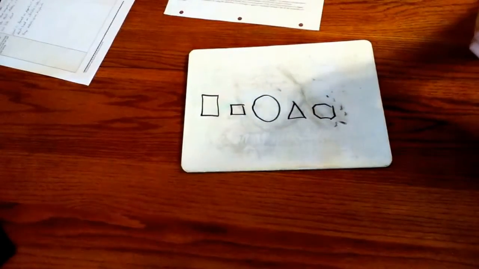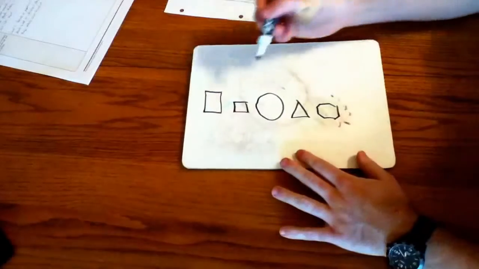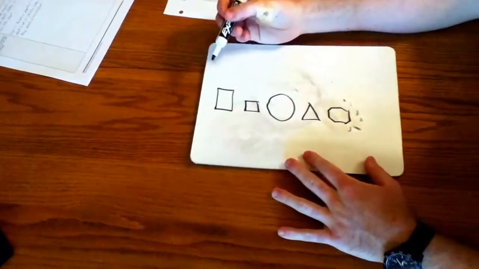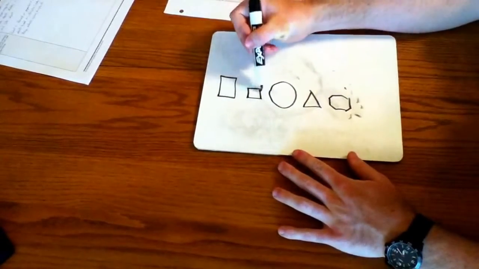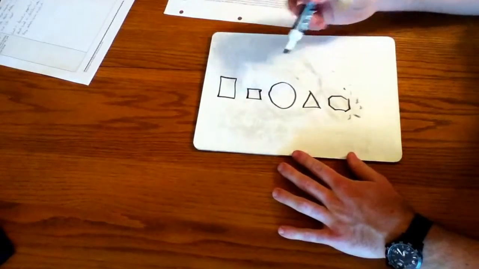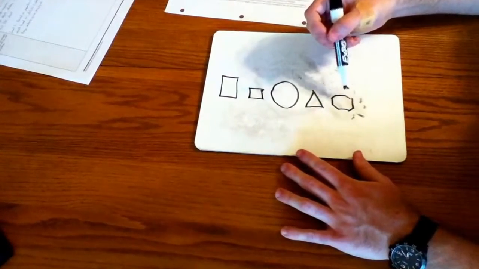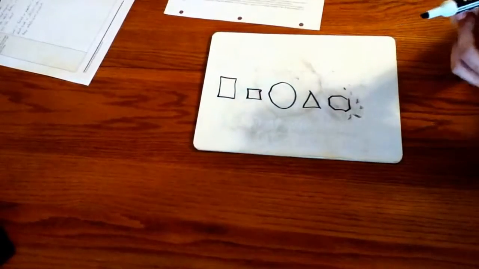And so you could just go with the student and go shape by shape, and they'll be able to tell you that that's a rectangle, that's a square, that's a circle, that's a triangle, and that's an octagon. You'd have to work with the octagon. That's a more complicated shape.